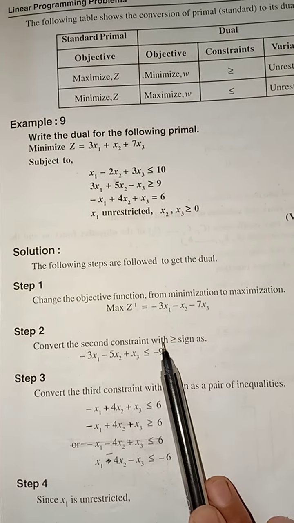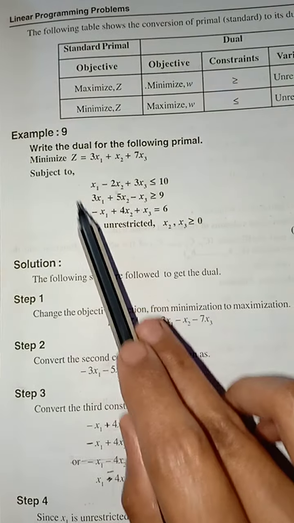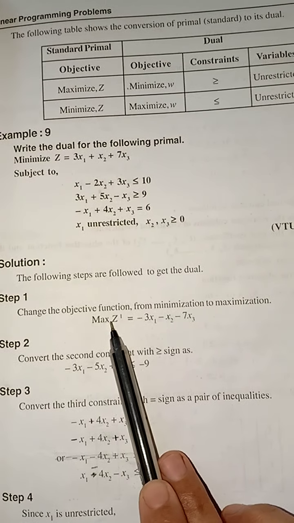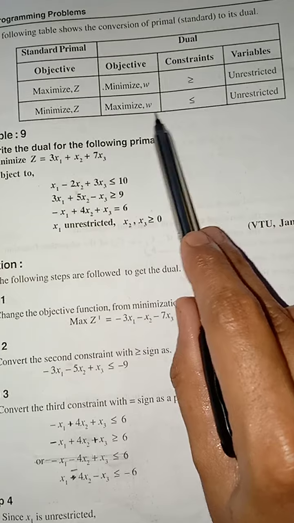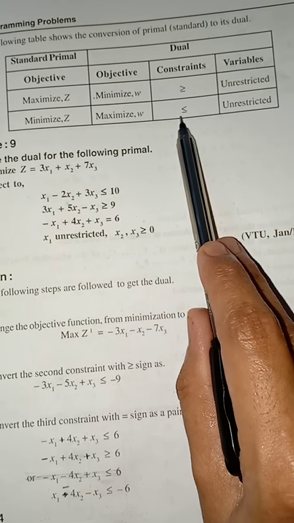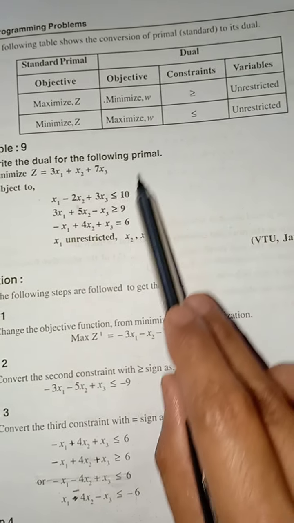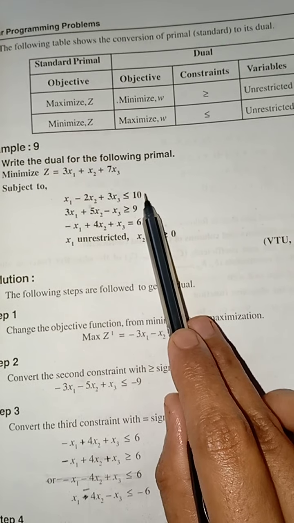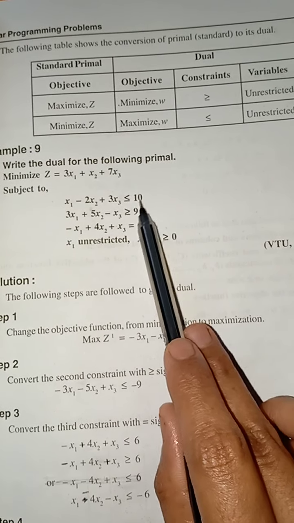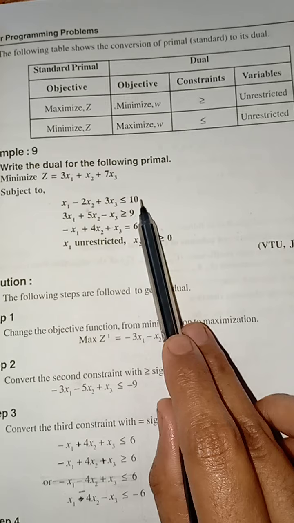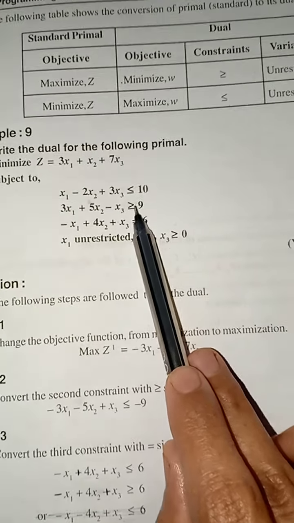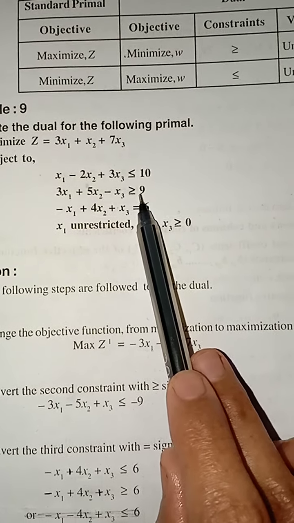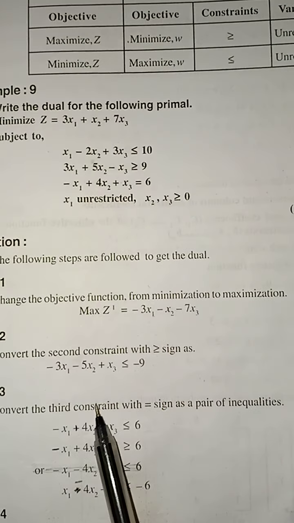Okay, after that the second step, just see, since you have converted into a maximization problem, all the constraints should be of the type less than or equal to. But here, the first equation is okay, it is less than equal to, so no need to change the first equation. Whereas in the second one, it is greater than equal to, so first you have to change this one. So how to change it?